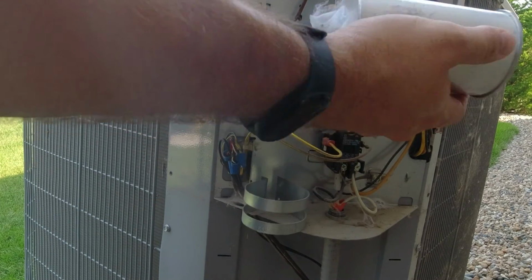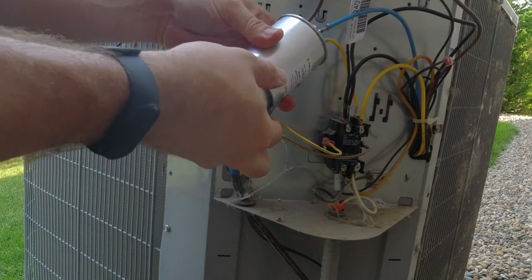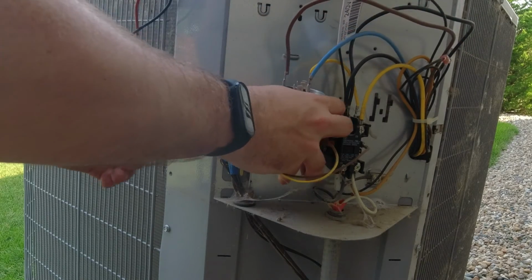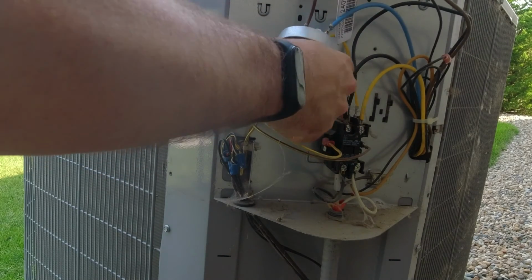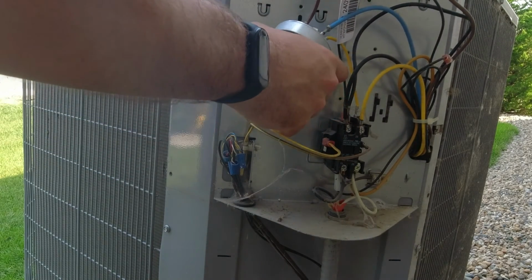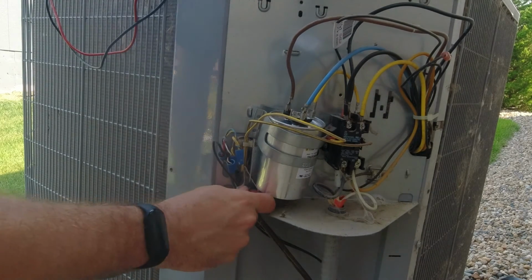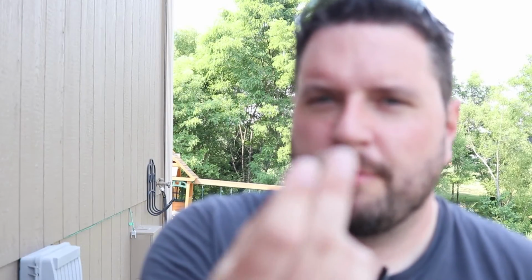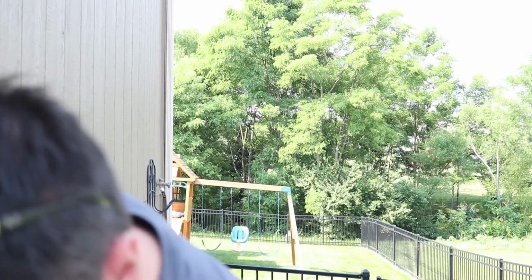All right, so we'll take the old affected capacitor out and put the tension clip back in place. This is going to be a little bit difficult because this has got some tension on it. There it is, right there. Always make sure you keep awareness of where your bolts are. Make sure it's in the right direction. All right, there we go.